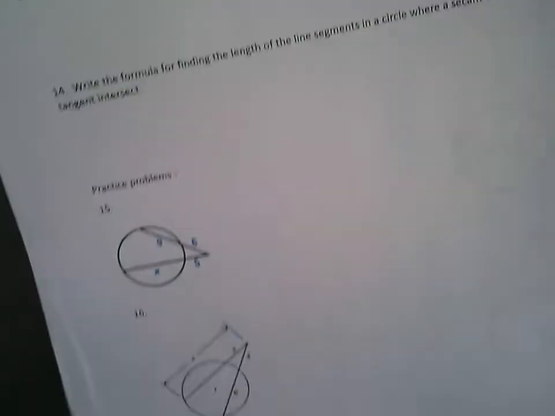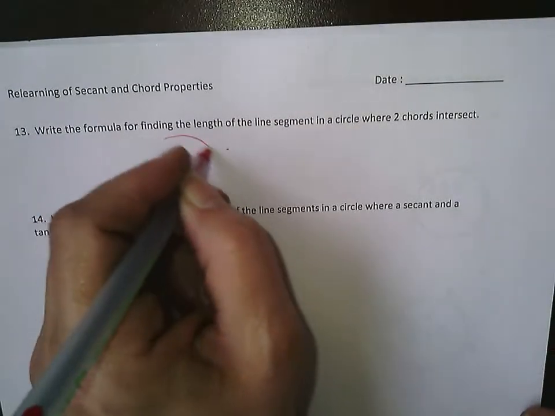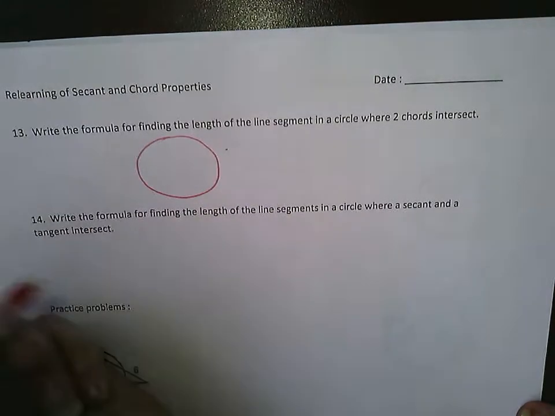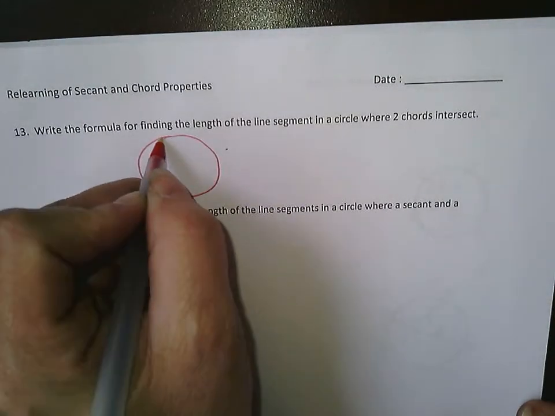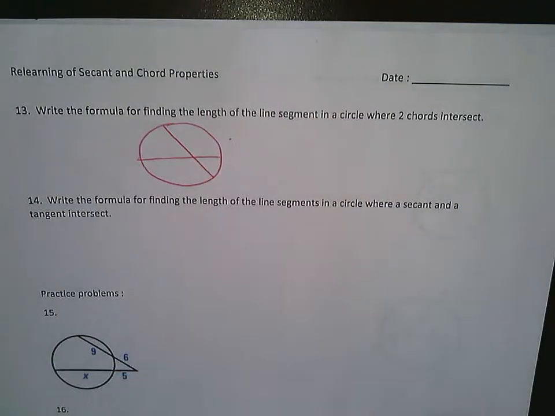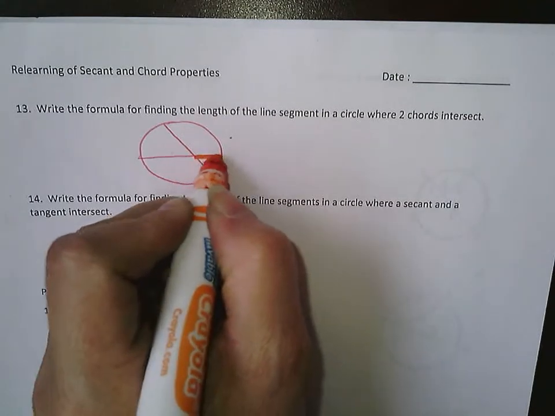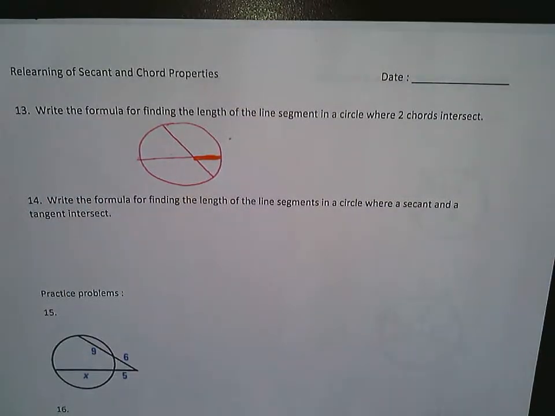So let's take a look at what it would look like if we had two chords. Again, we have our circle, and we're going to draw two chords in here. Quite simply, this is our orange and this is our yellow.